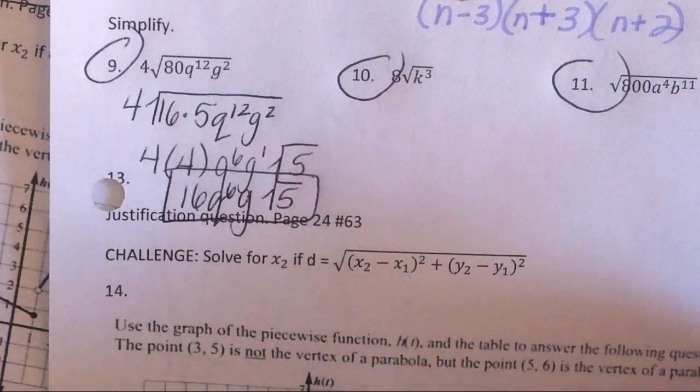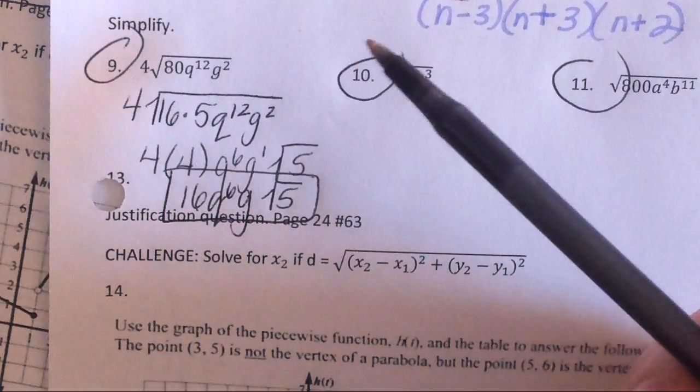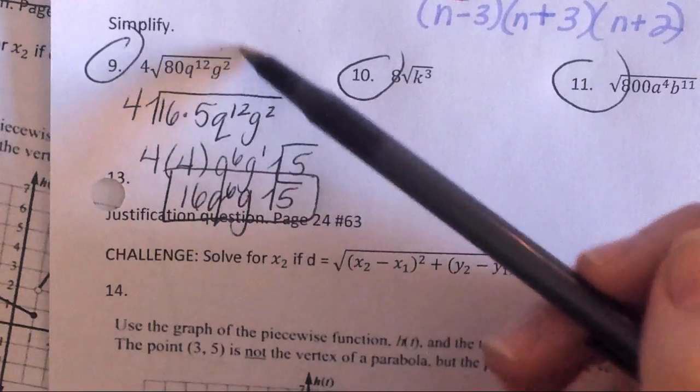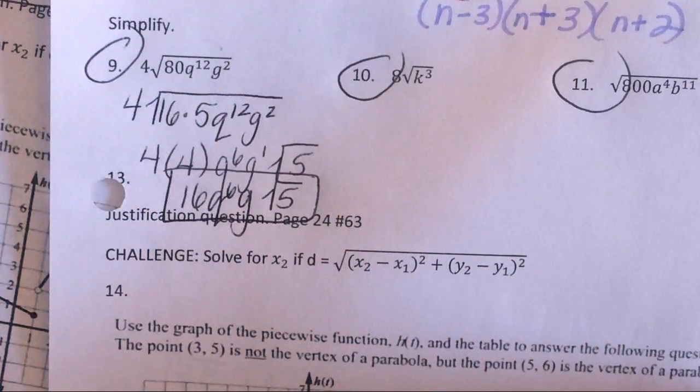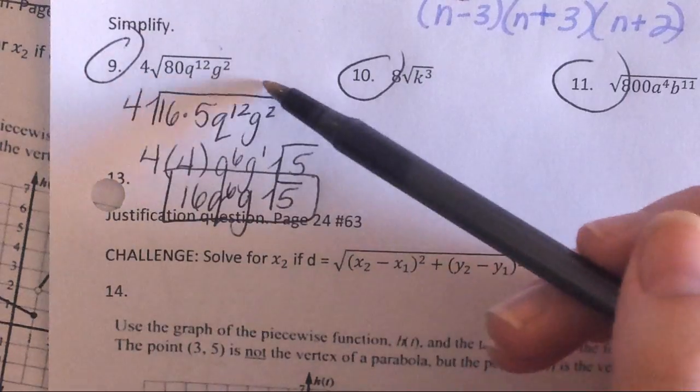Okay, easy points for this one. Why did I not have any remaining Q's or G's underneath the radical? 2 and 4 can get a point. It's got to deal with those even exponents.